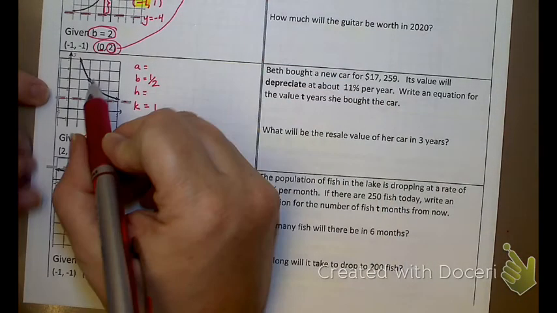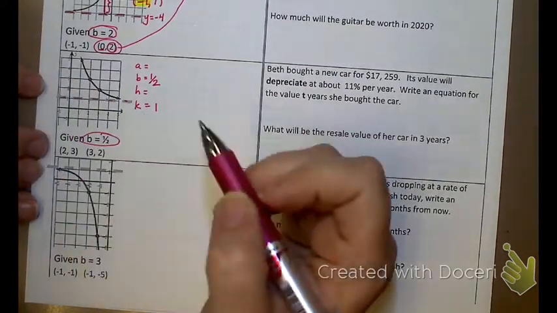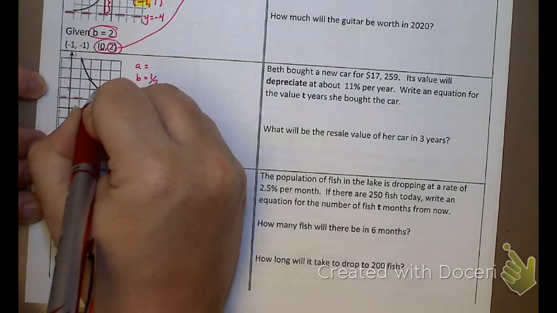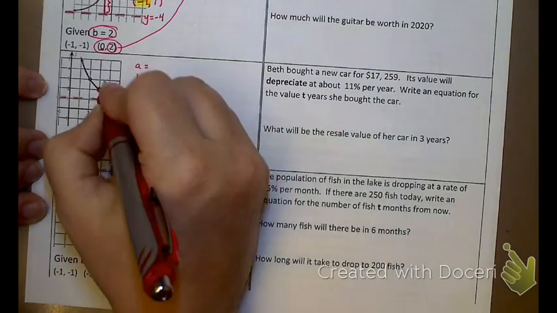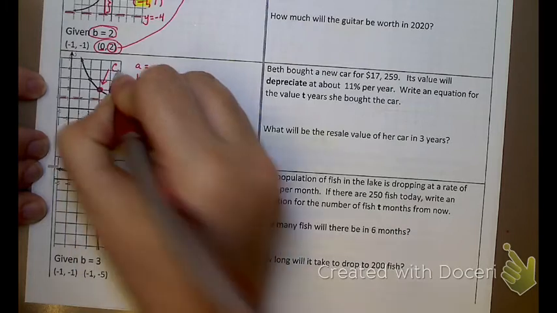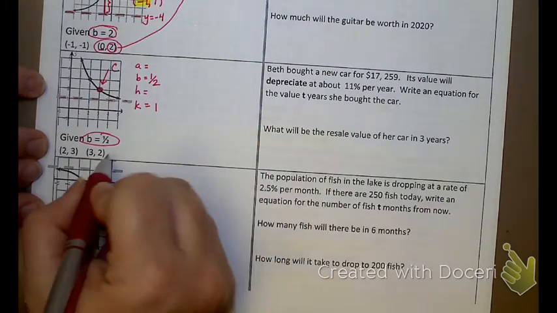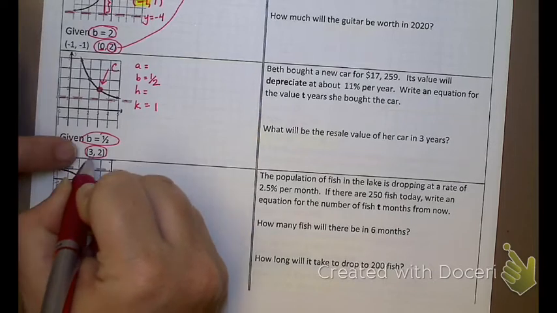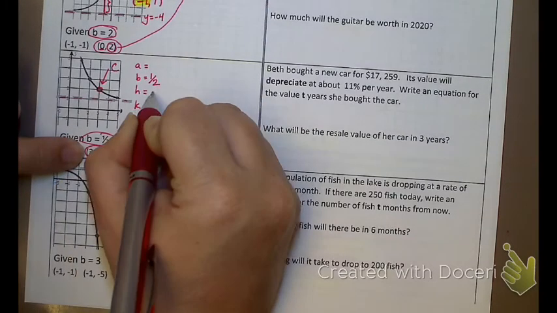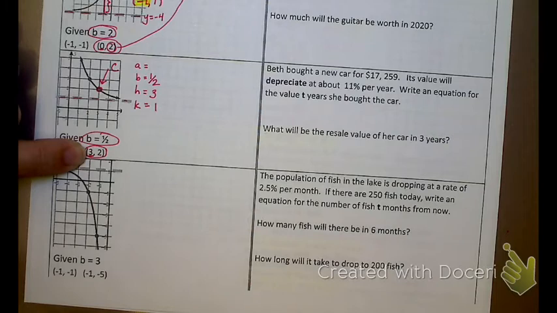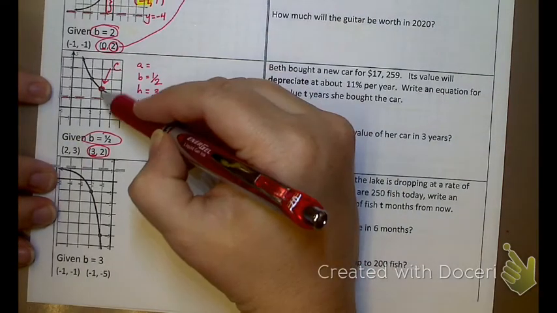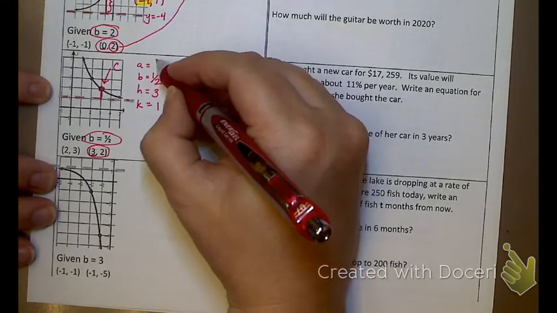Let's pick a center point. Here's my 2 points. Which one is closest to the asymptote? This guy. So I'm going to call that one my center. And what are the coordinates of that point? That point is 3, 2, which would be those ones. So that right there is my H value. That 3 is my H value. How far is that center point from my asymptote? It looks like it's only 1 unit away.